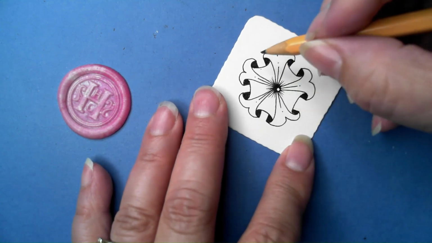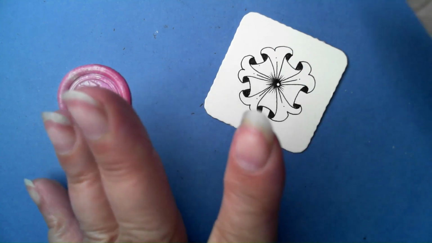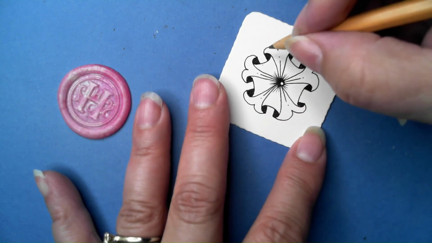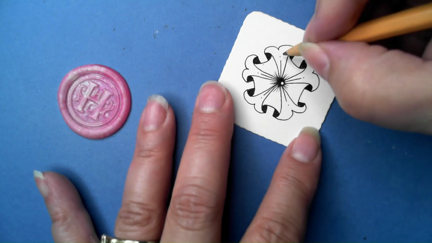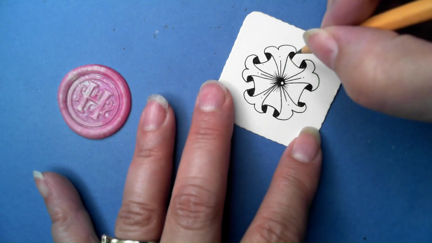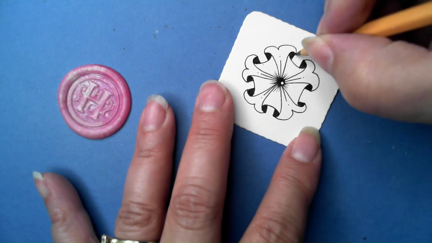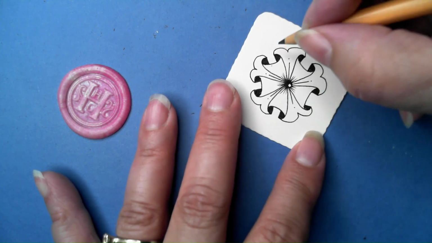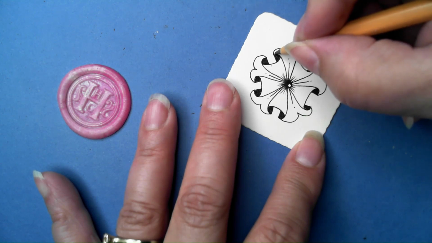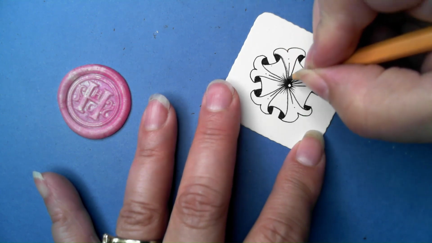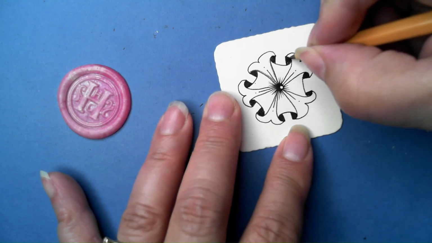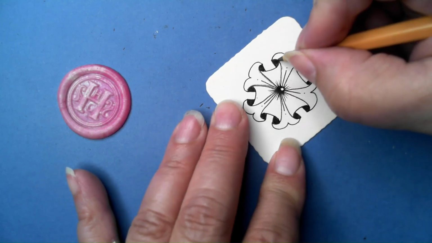Then, kind of my first rule of where to put some shading is the stuff that is underneath. So if this is something that's curved out, it's really curved out over these sections. So therefore, we can put some graphite. We'll start there, and then we'll see what else we want to do, if anything.